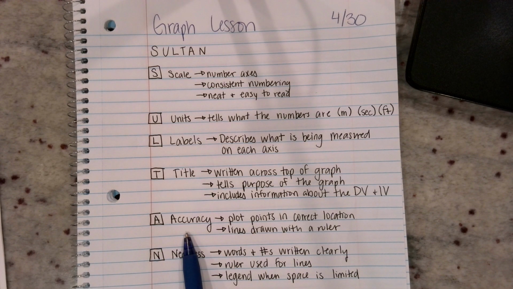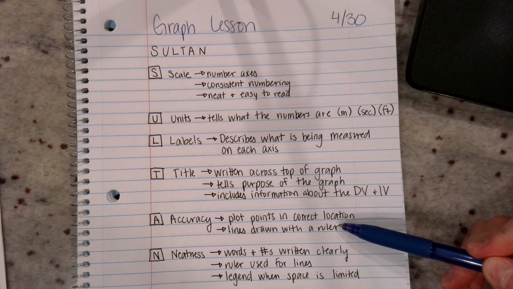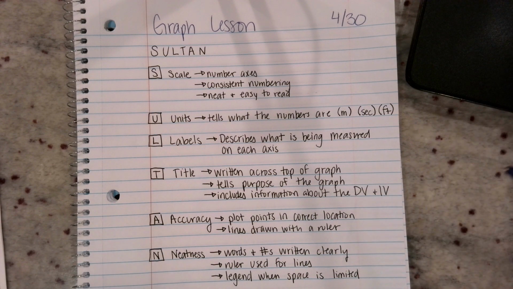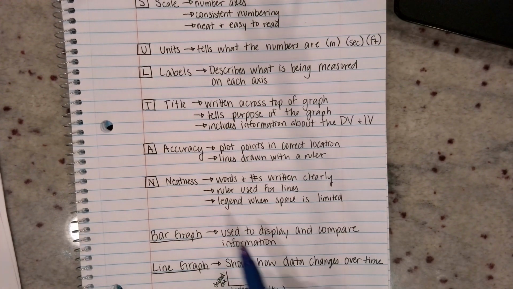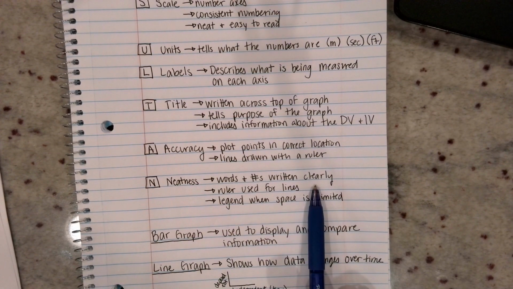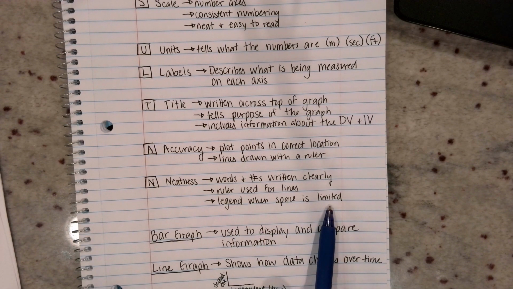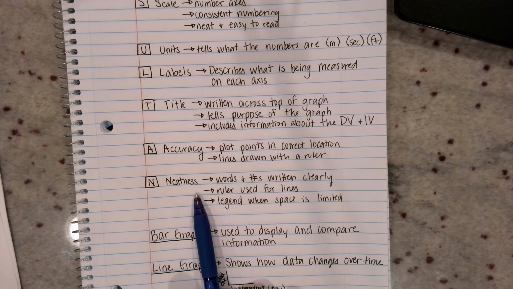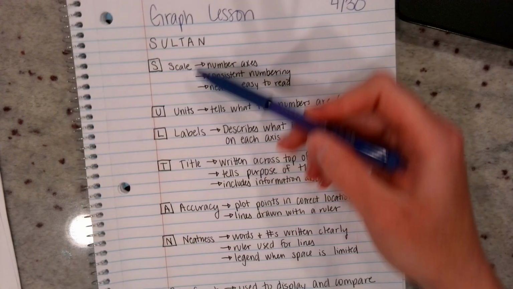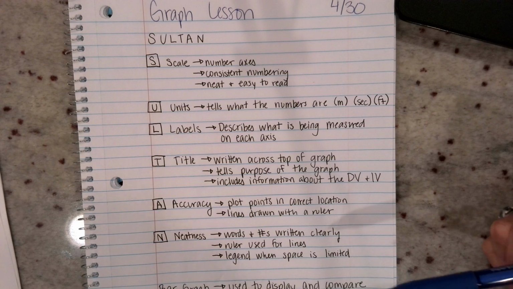A stands for accuracy, so making sure that you plot the points or draw the bars in the correct location. Lines are drawn with a ruler, being really precise. Otherwise, your graph wouldn't be correct or accurate. And then the N stands for neatness, making sure that your words and numbers are written clearly. The ruler is used for lines, legend when space is limited. So just writing clearly, using a ruler, being precise and neat. So you want to make sure that you remember all this from science. Have these in your notes. You can pause the screen if you need, so you can jot that down.